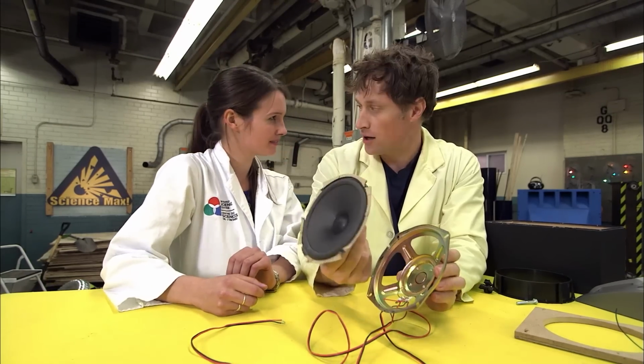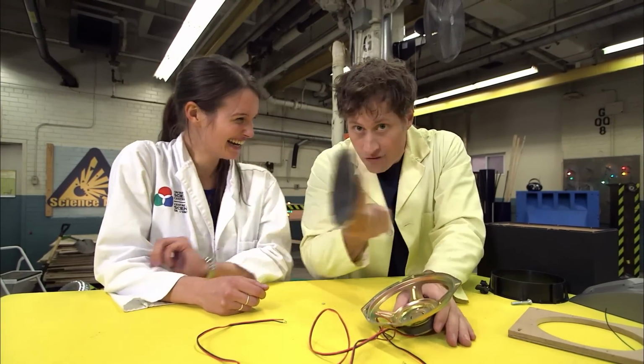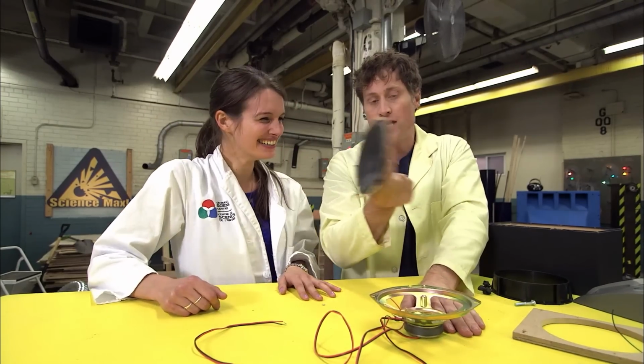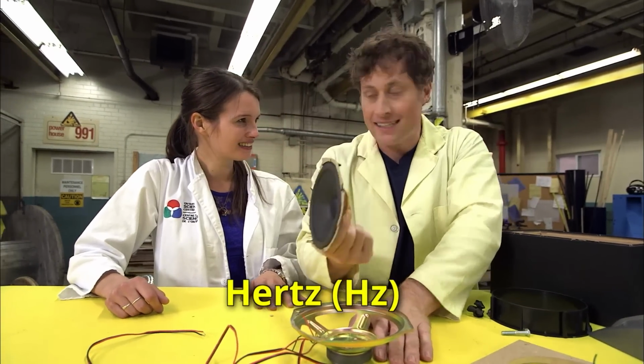It's the electricity turning the electromagnet on and off. Exactly. And it's on and off and on and off. And then it makes it vibrate at certain speeds, right? Hertz. The number of times it vibrates per second is hertz.